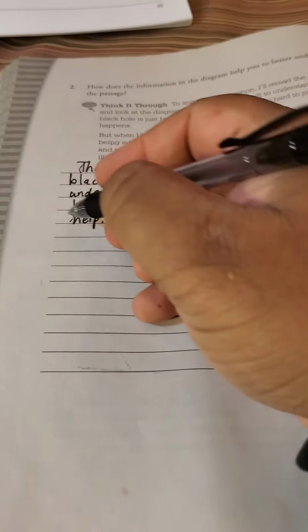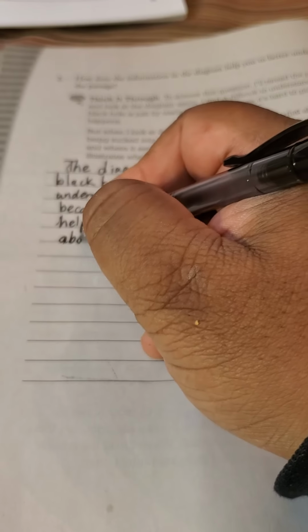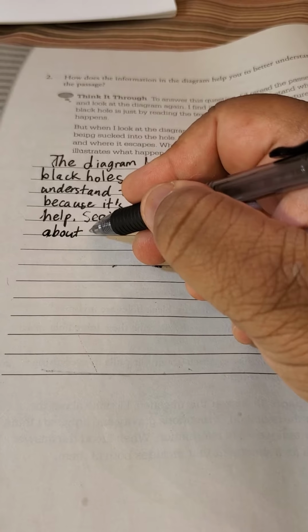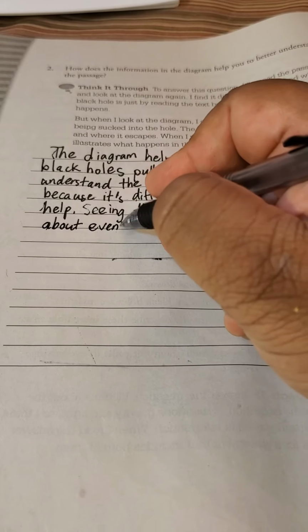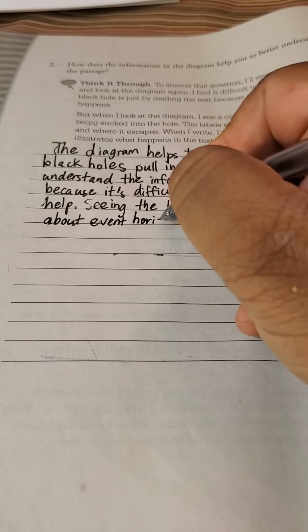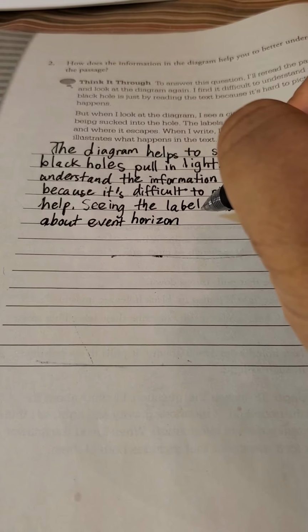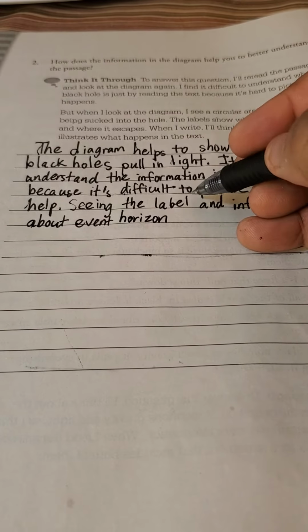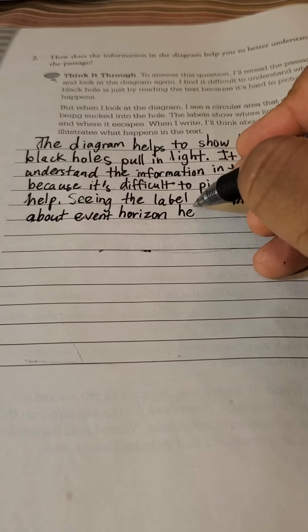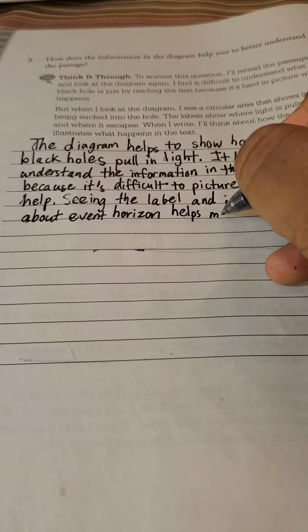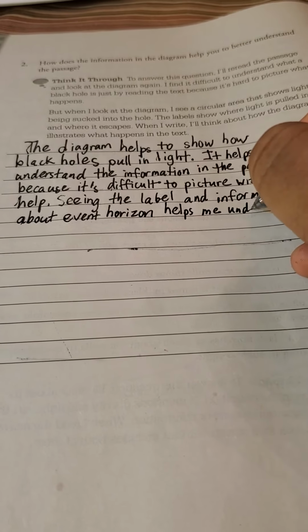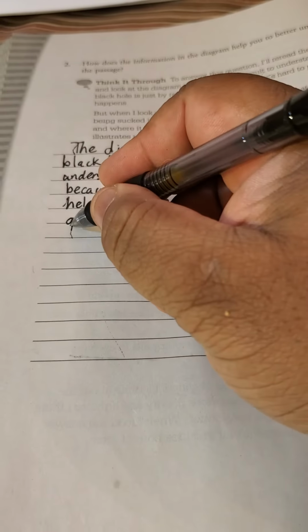Because remember, event horizons was not discussed in the text. How black holes work.